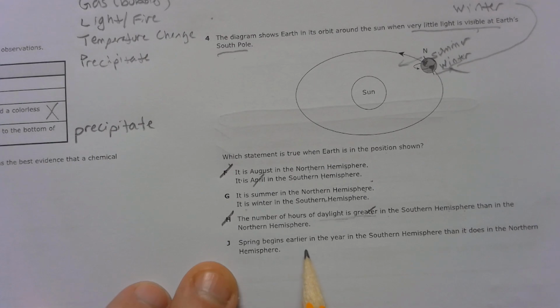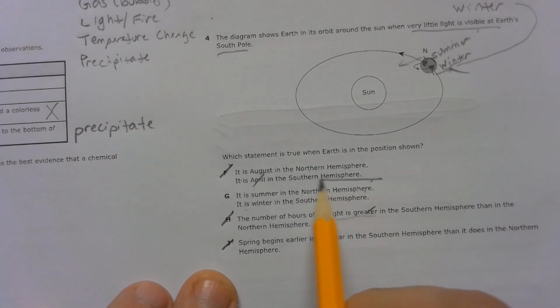And spring begins earlier in the year in the southern hemisphere than it does in the north. Well, no, because it's not spring. Okay, so this is your correct answer choice here.